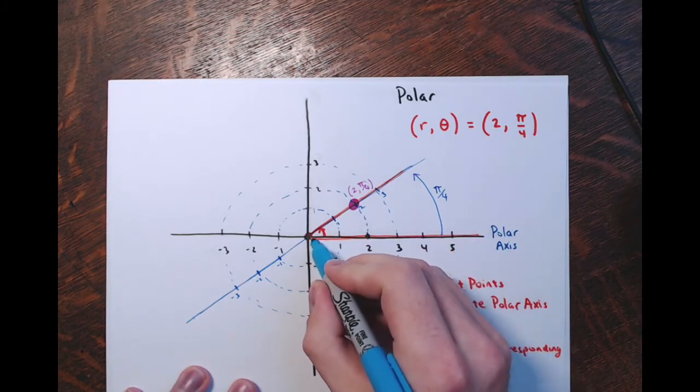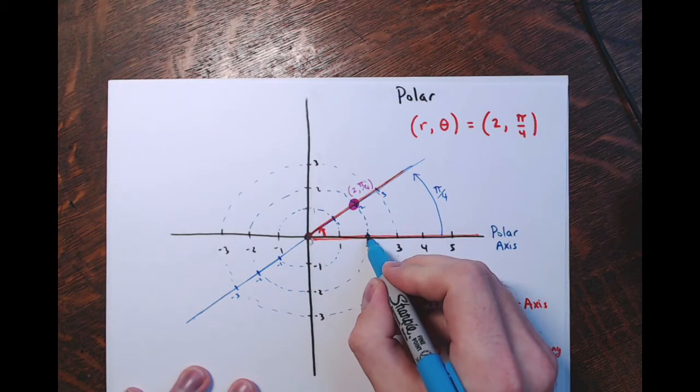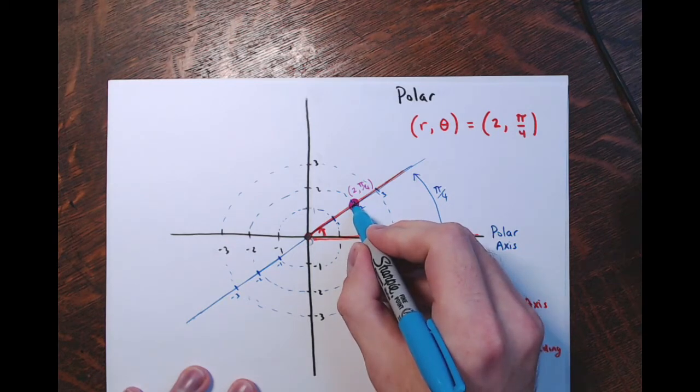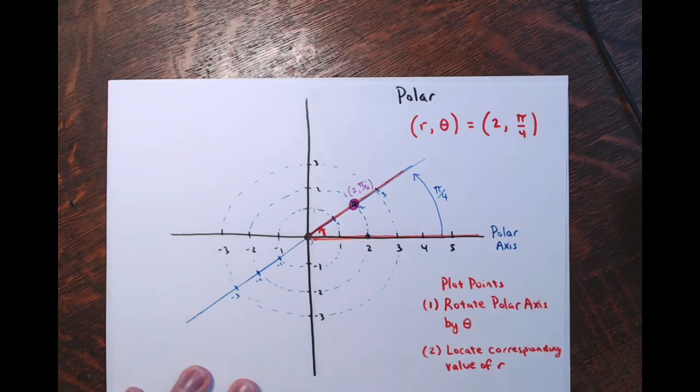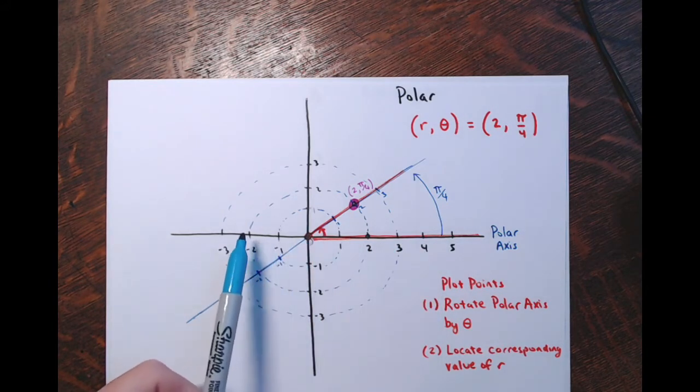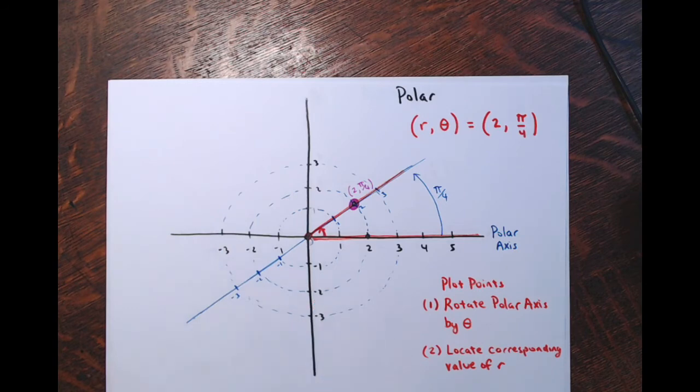So I go to 2 on the positive polar axis, sweep out an angle of pi over 4 radians, 45 degrees, counterclockwise on this circle, and I end up here at the same exact point. So you can think of it either way. You can do theta first and then locate r, or you can locate r first and then from that point sweep out an angle of theta on some circle.